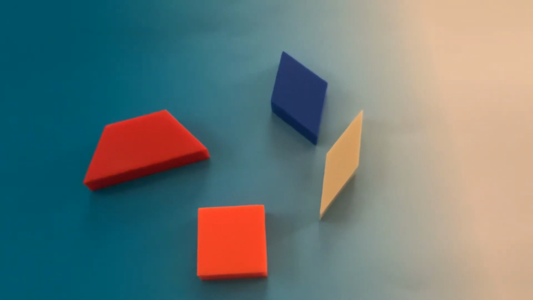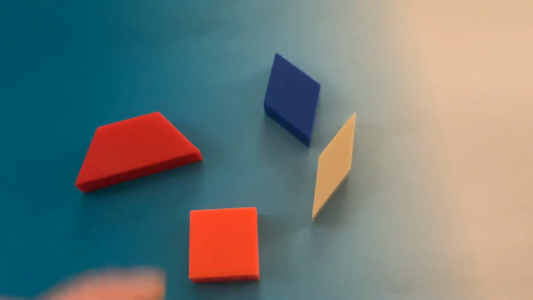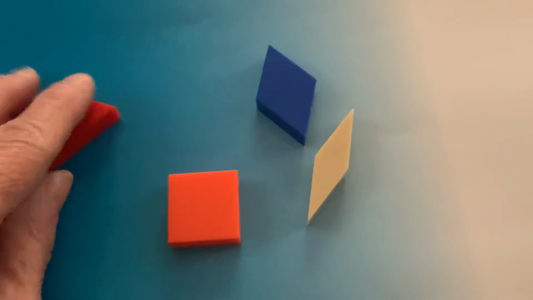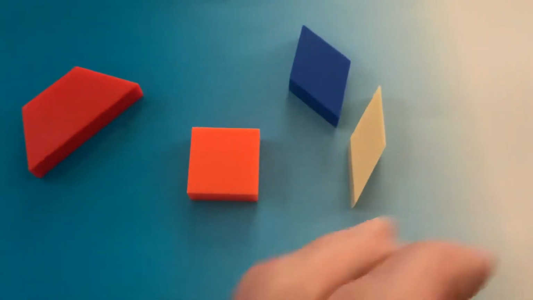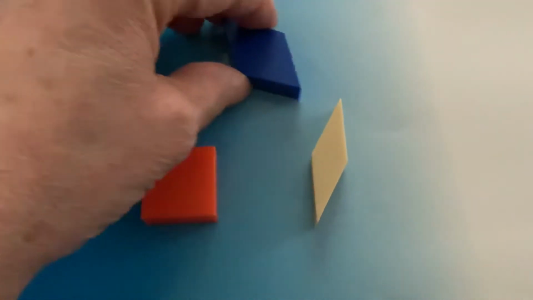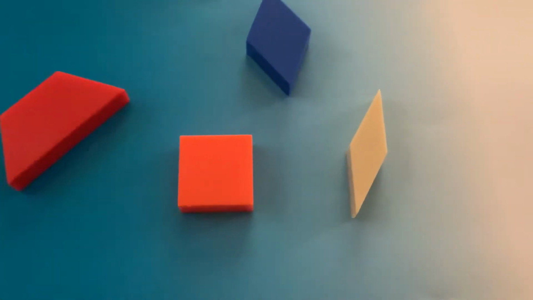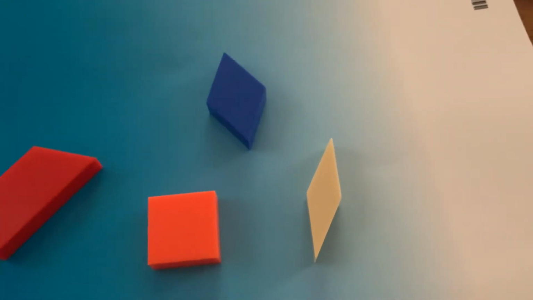Parallelogram means that they have sides that are parallel to each other. A square, if you kept drawing the sides of a square forever, they will never meet. It is a parallelogram. Same thing with a rhombus. If you kept drawing the sides forever, they will never meet. It's a parallelogram.